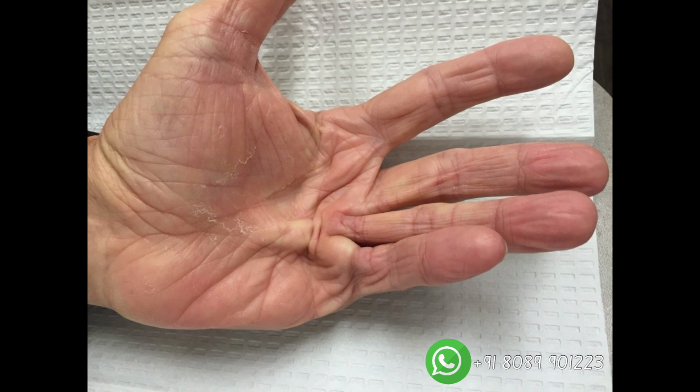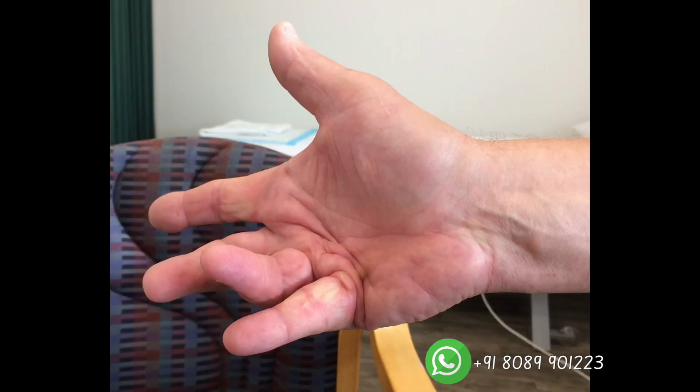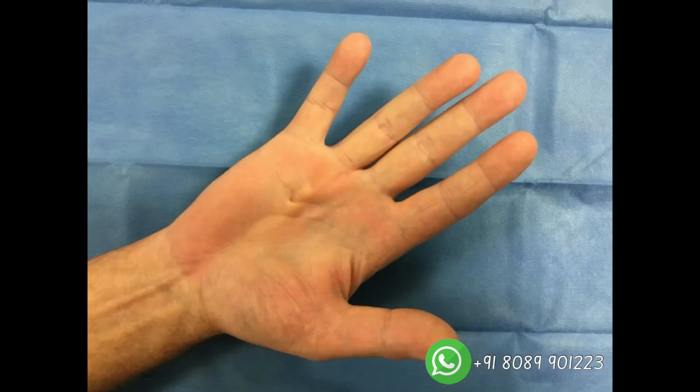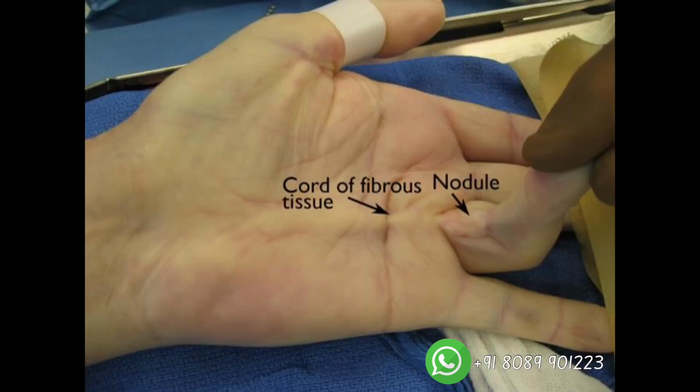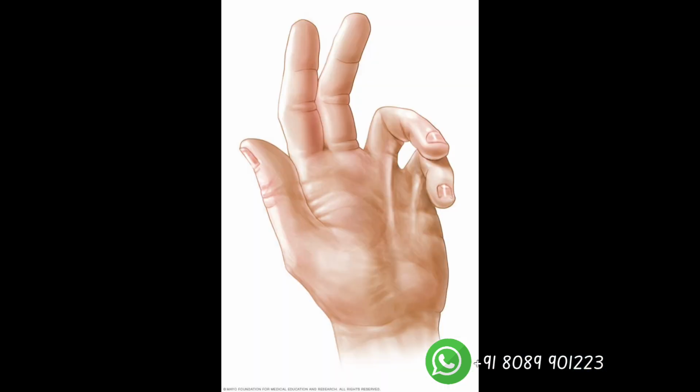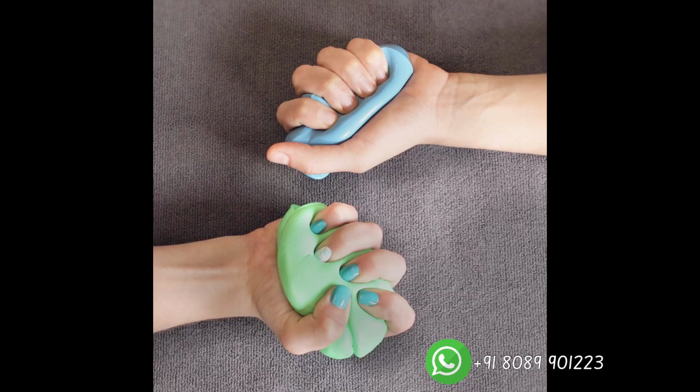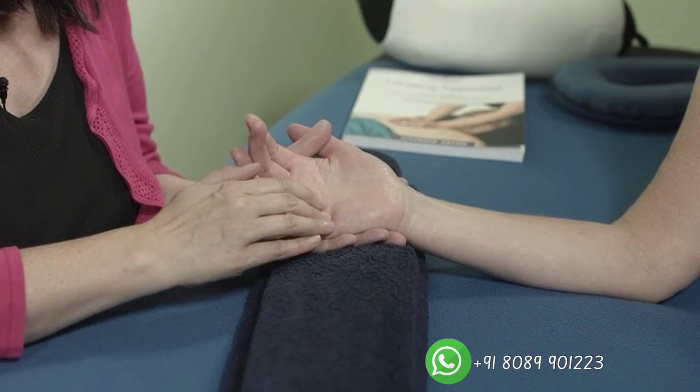Unlike other conditions that affect hand function, Dupuytren's isn't typically painful. However, as the condition progresses, it can interfere with daily activities like shaking hands, putting on gloves, or holding objects. Some people may develop the condition on both hands, and in severe cases, the fingers may become locked in a permanently bent position.